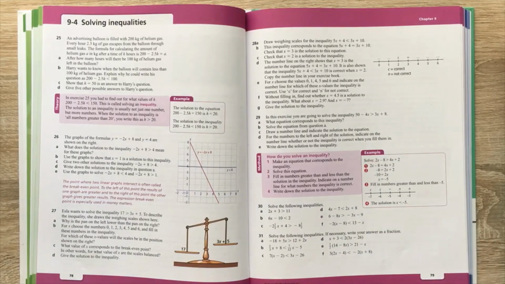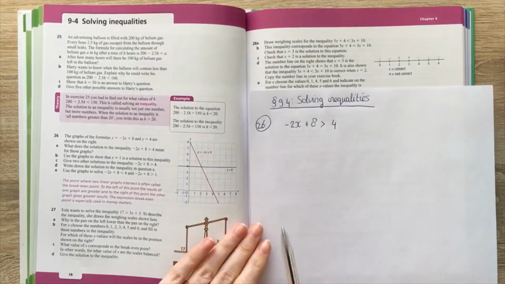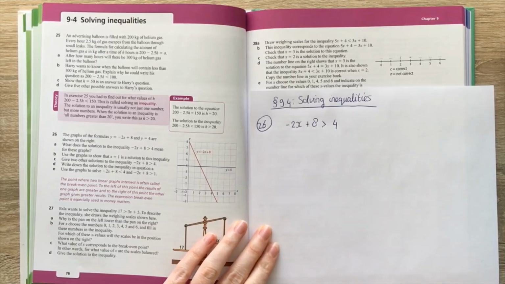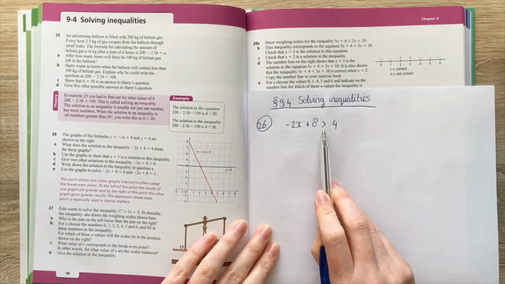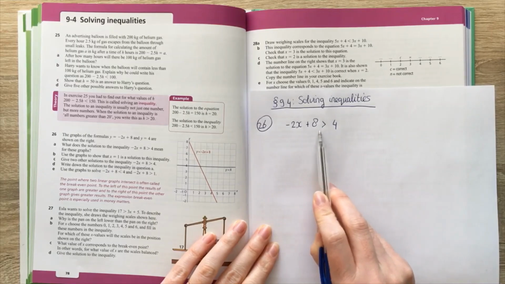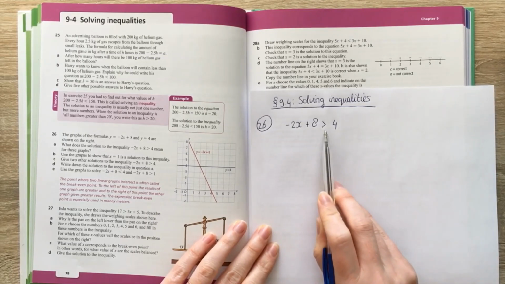In this video I will explain section 9.4 about solving inequalities. Now, an inequality is a little bit different from an equation. An inequality looks like this. In exercise 26 we have to solve this inequality, and as you can see, instead of an equal sign between the left hand side and the right hand side, we get a greater than symbol. This could also have been a smaller than symbol.